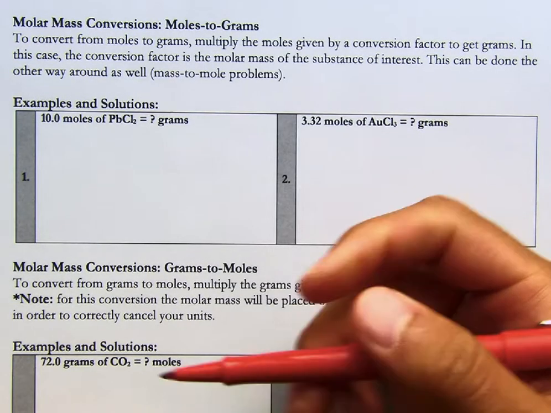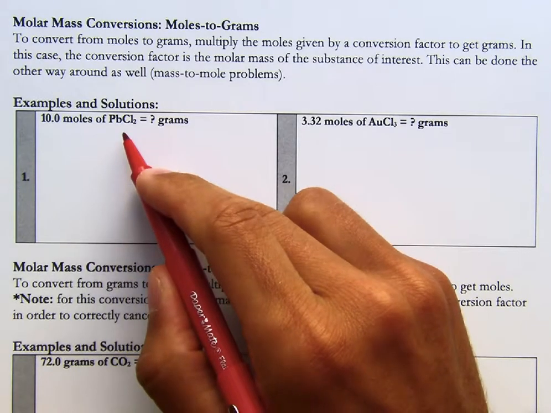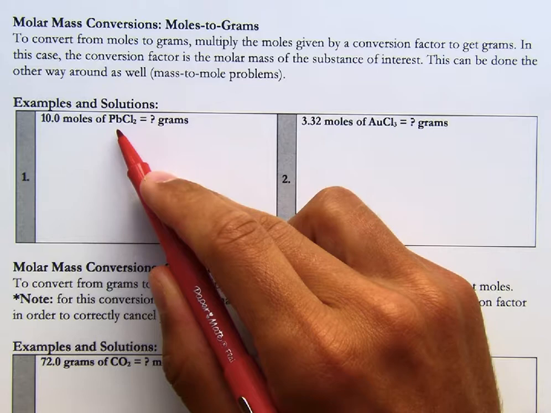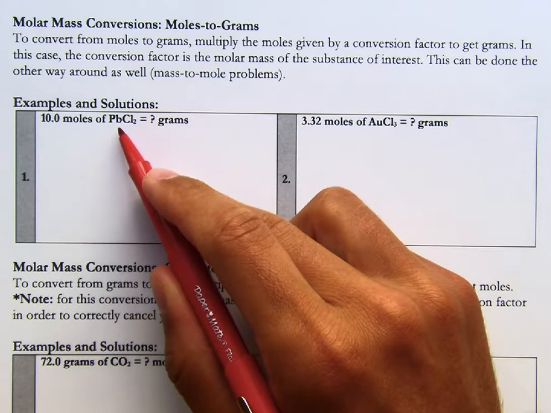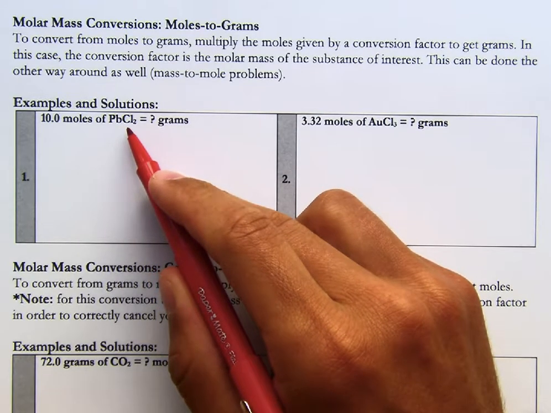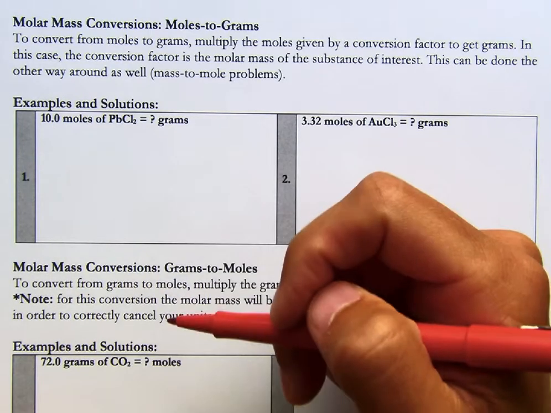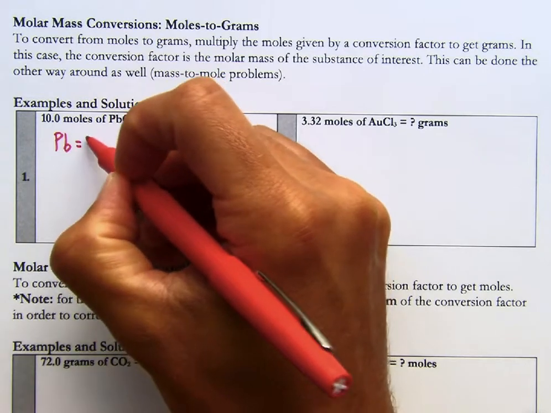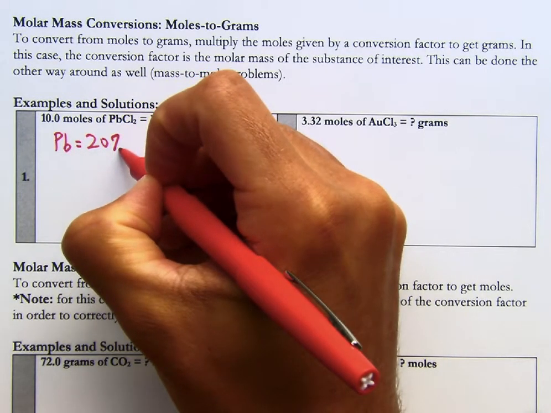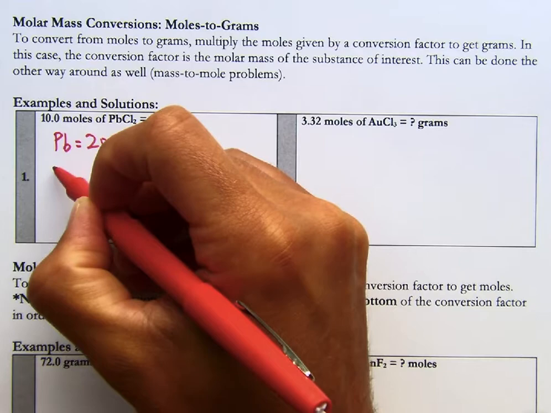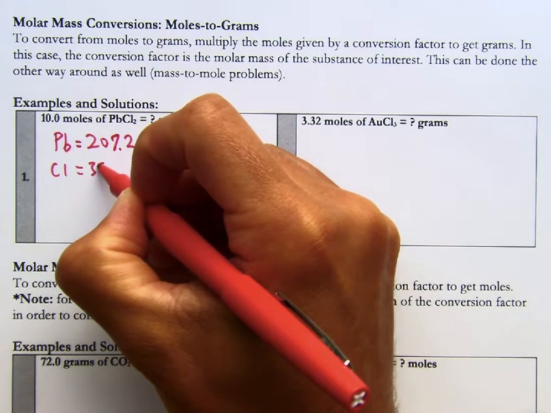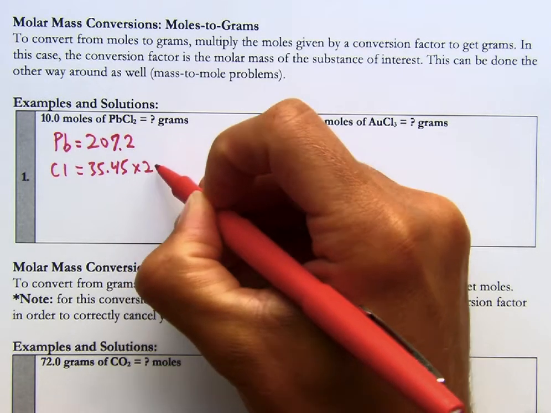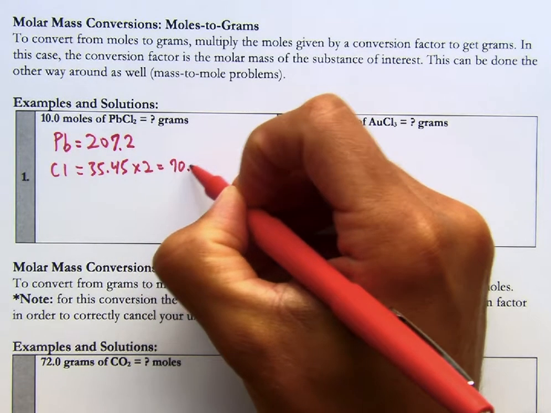Okay, so for question number 1, it says 10 moles of PbCl2 is how many grams. The first thing you should recognize is, well, I need to know how much 1 mole of PbCl2 weighs. And if I know how much 1 mole weighs, then I can multiply that by 10 because I have 10 moles. So Pb is 207.2 grams per mole, and Cl is 35.45 grams per mole, and we have 2 of those, so that's times 2, which is 70.9.